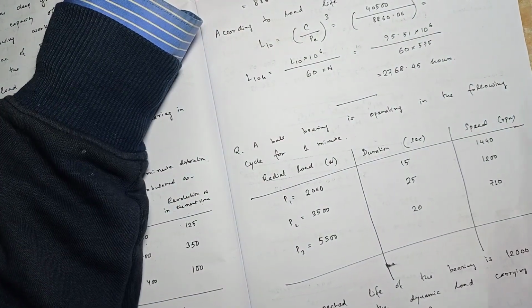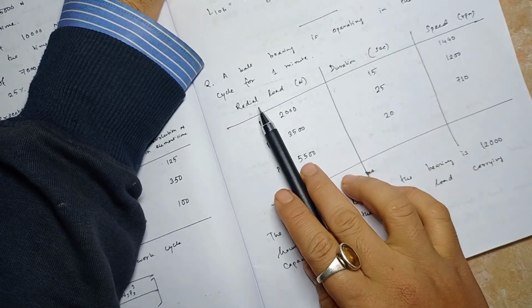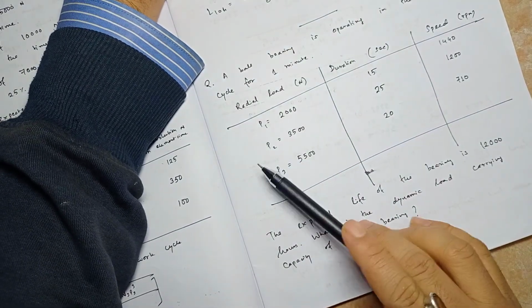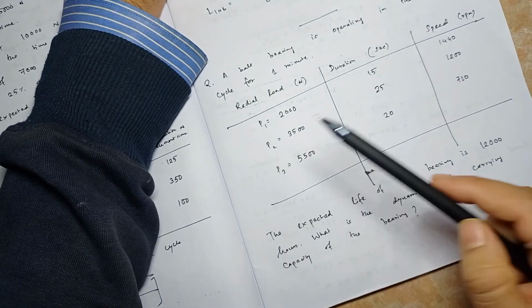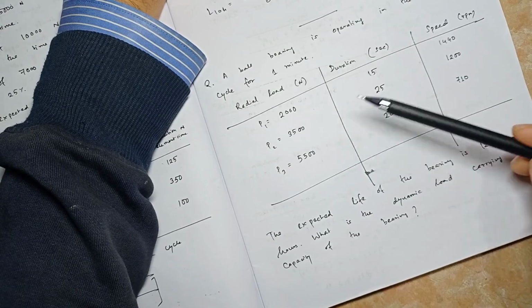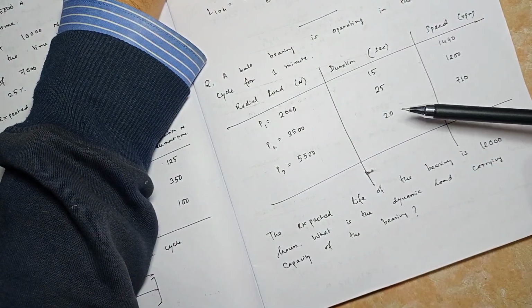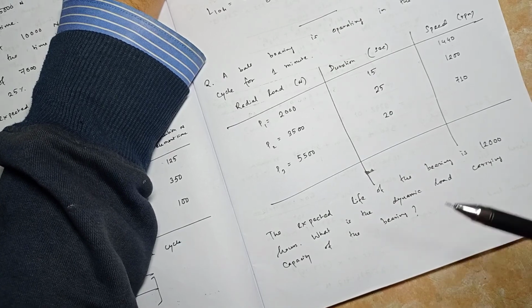Okay, so there is another similar type of numerical. A ball bearing is operating in the following cycle for 1 minute. Now this time is given. If it is not given, then you assume it as 1 minute. So P1, P2, P3 are given, 3 cycles, 3 sets are given: 15 seconds, 20 seconds, 20 seconds. Okay, and the speeds are 1440, 1200 and 710.